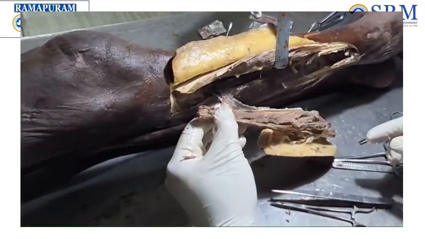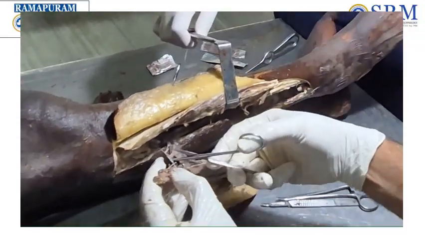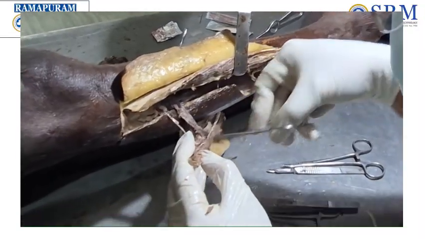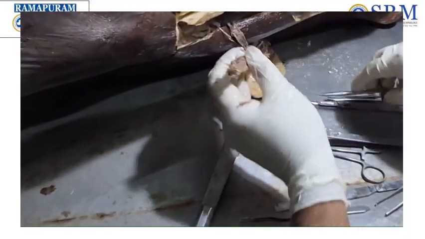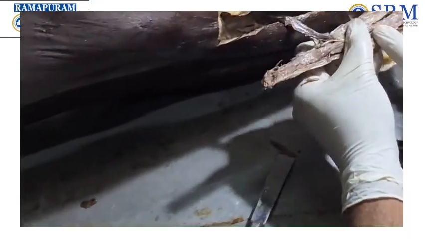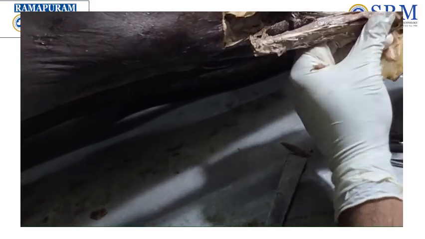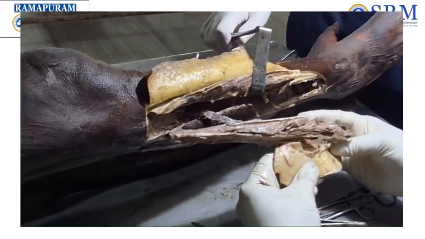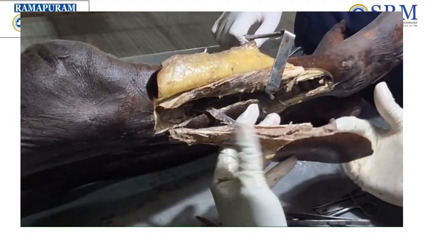So markings are done to expose the pedicle there. So in a live situation, release the tourniquet and then check for the bleeding.